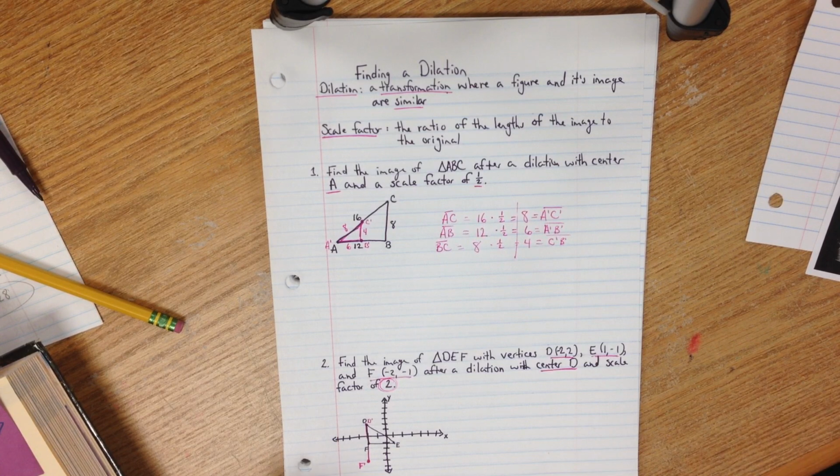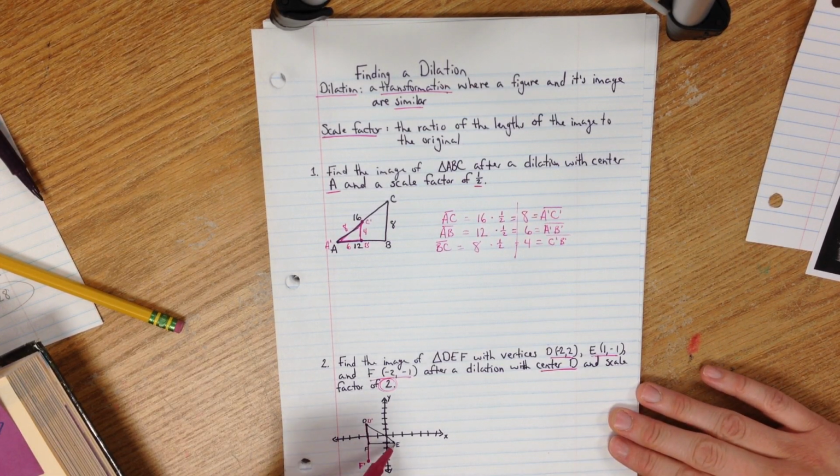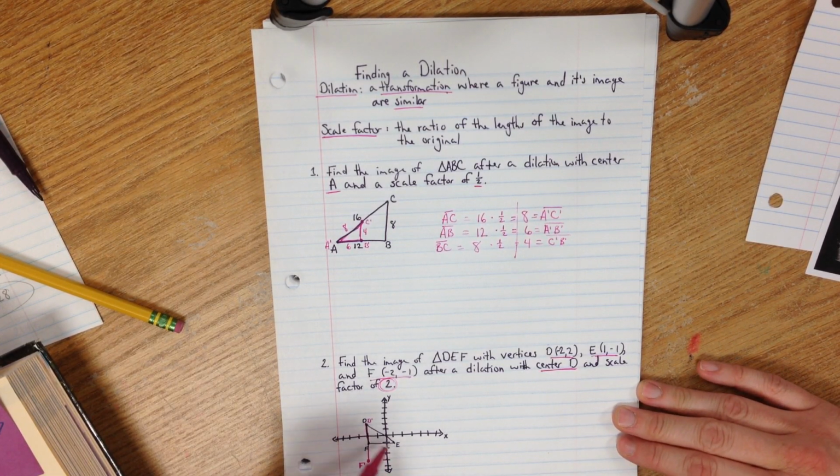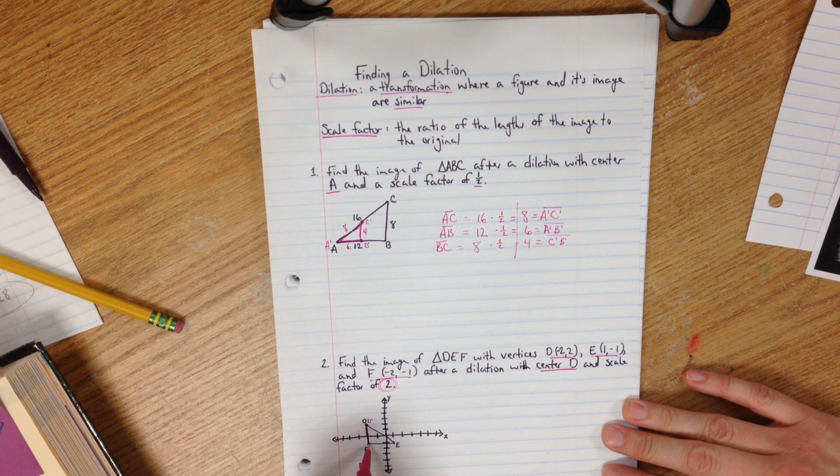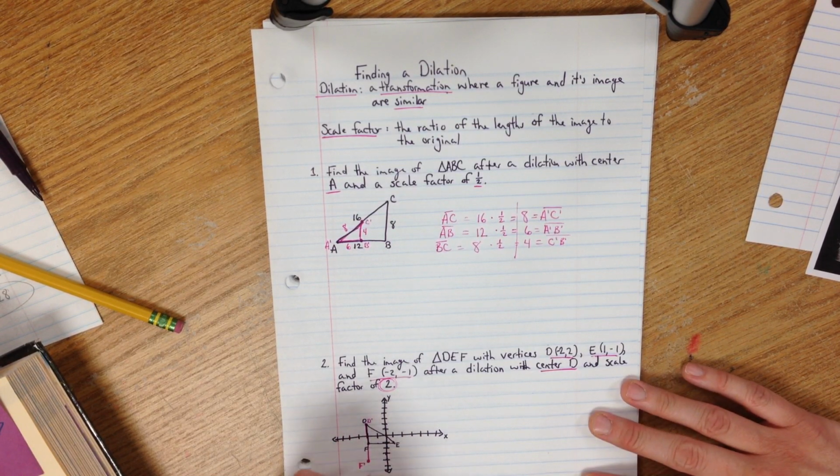Now from this one, because line DE is diagonal, you can't count how many units that is, not easily anyway. So instead, I am going to go and double from F to E, because that I can count since it's a straight line. From F to E, it is 1, 2, it is 3 lines. So I'm going to make my E prime 6 lines away from my F prime.